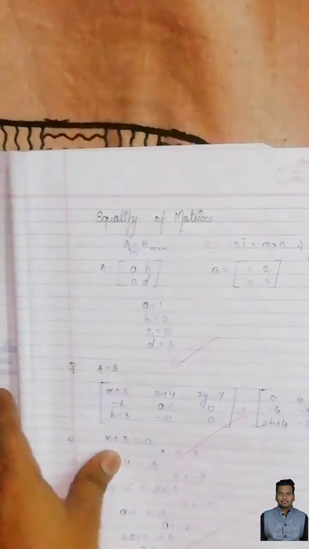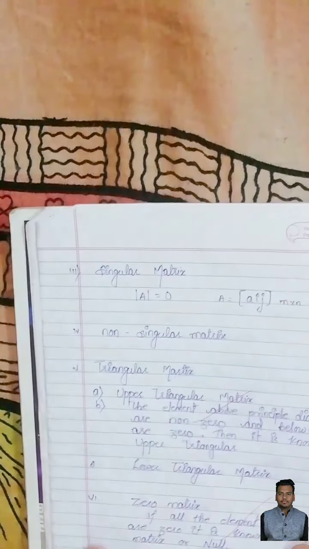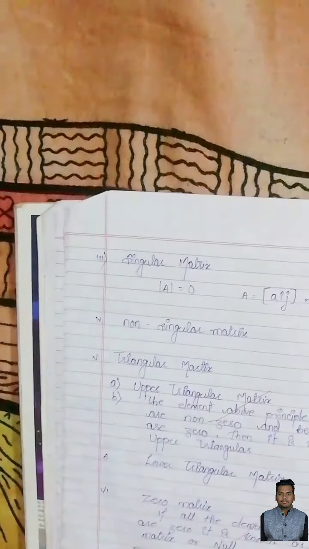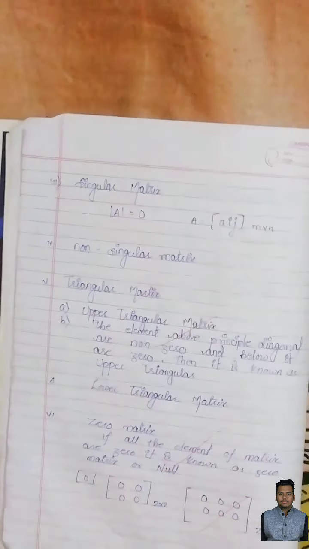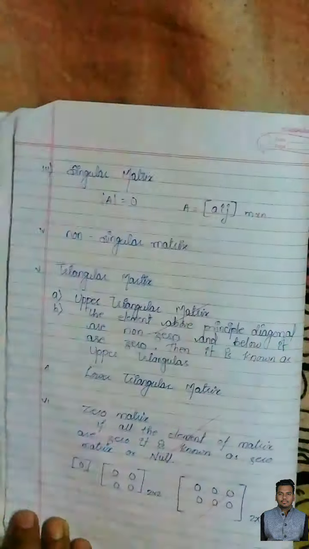Okay. Now, singular matrix. To learn singular matrix, you should have an understanding of determinants. But right now, as this is the first chapter we have taken, we won't go into that deep. But what a determinant is, actually we can find the determinant of a square matrix.